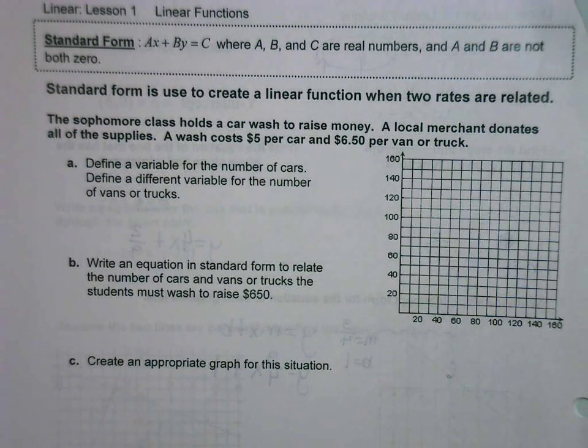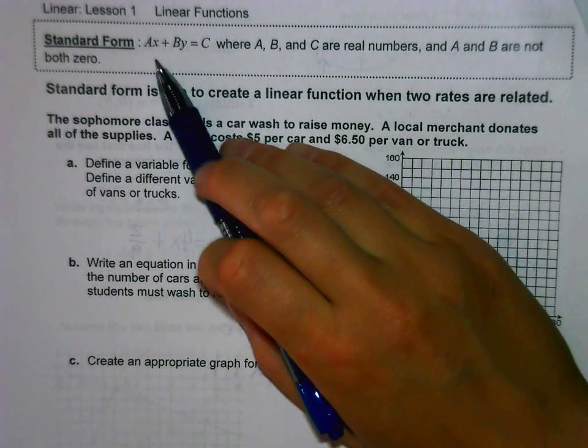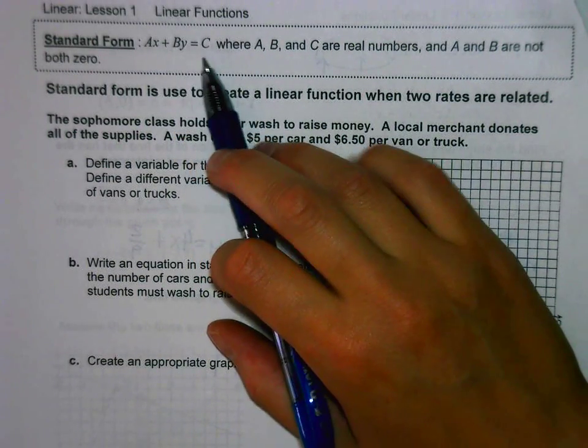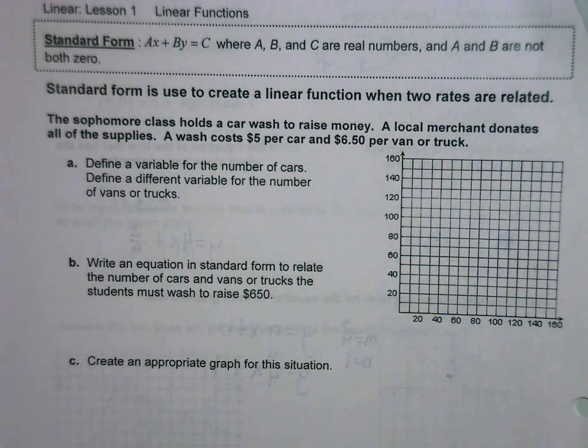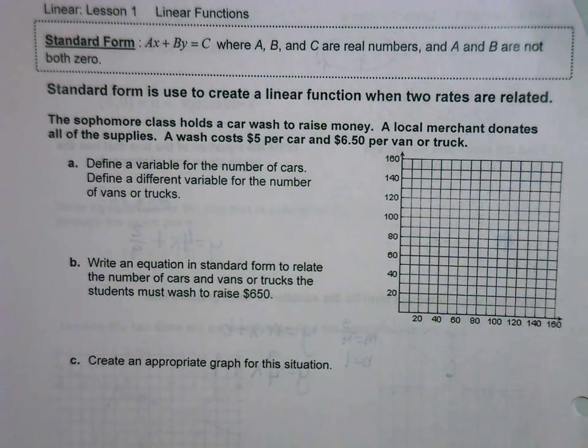Today we are going to be looking at standard form and point slope form. So standard form is ax plus by equals c, where a, b, and c are real numbers, and a and b are not both 0. So let's look at this first example.